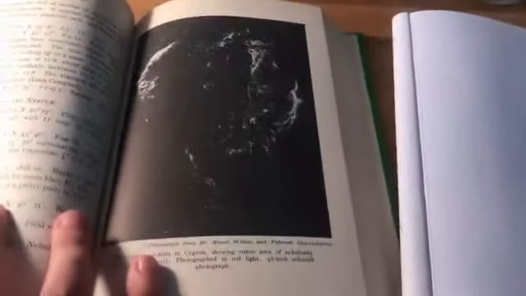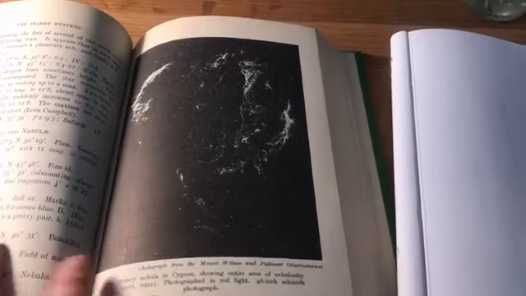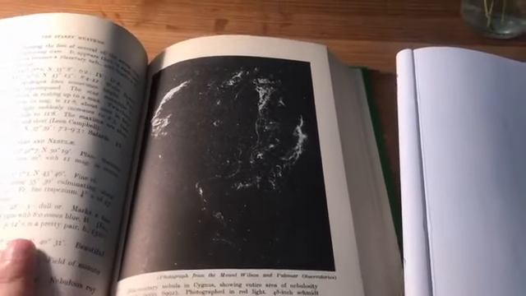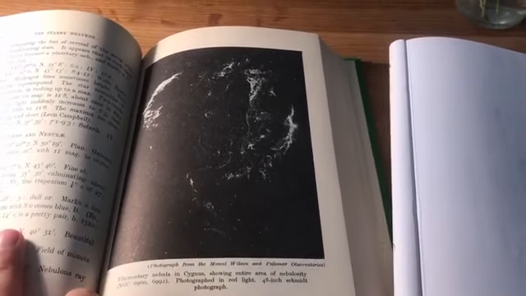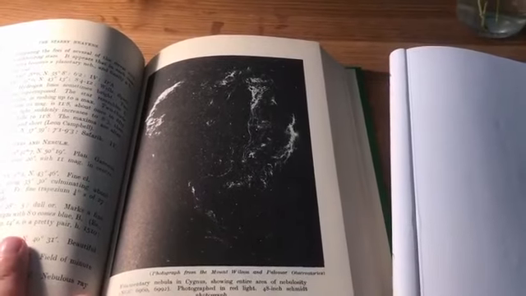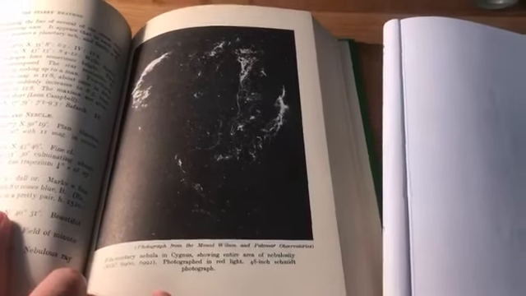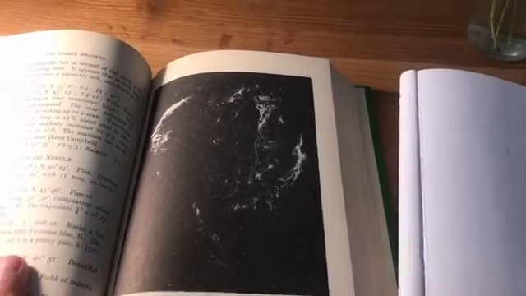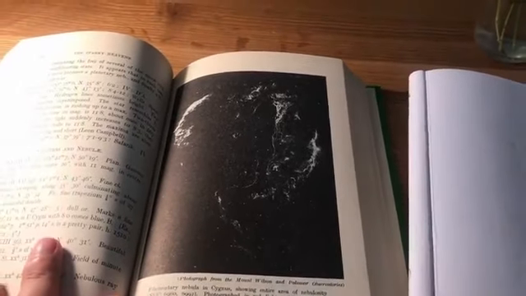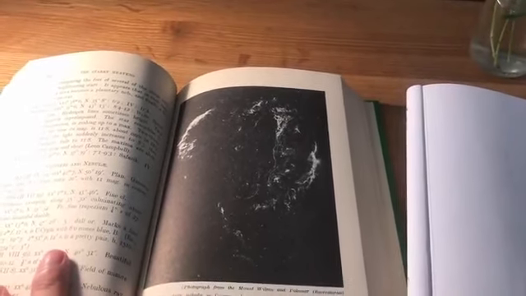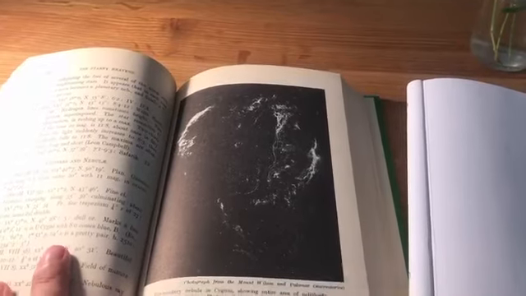And again, you're getting some of the pictures here, photographs from the observatory again, and this one here showing a nebula Cygnus, an entire area of nebulosity, photographed in red light. So obviously coming from very far away, you are going to have to be photographing in very particular light to get these kind of pictures.